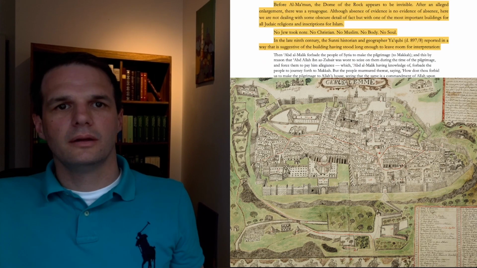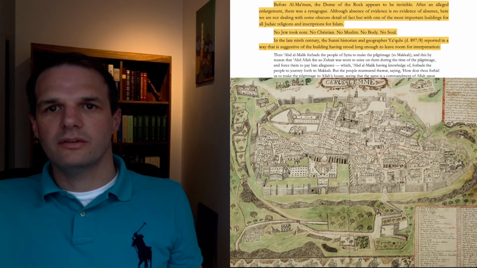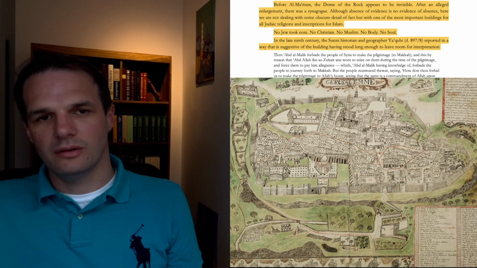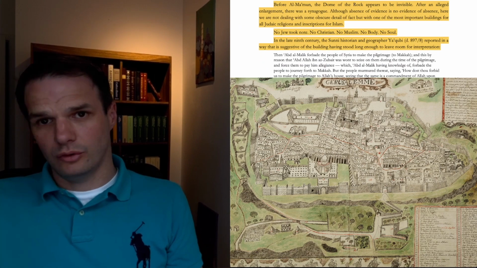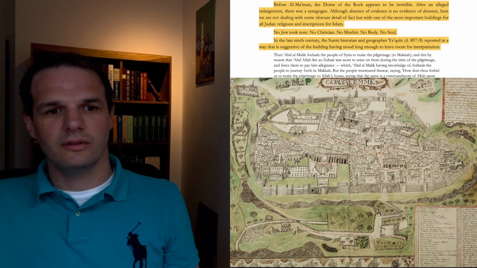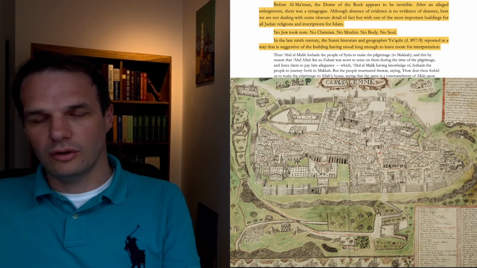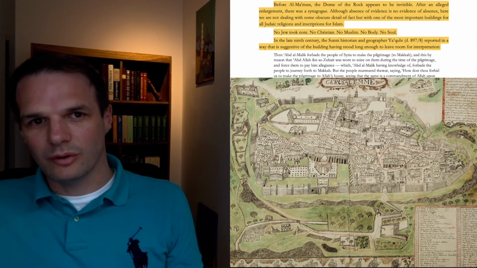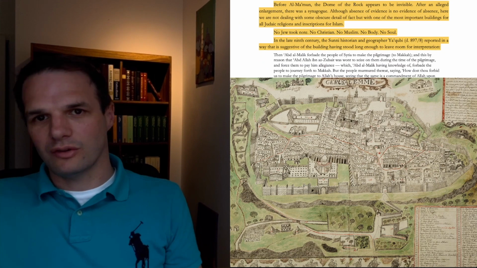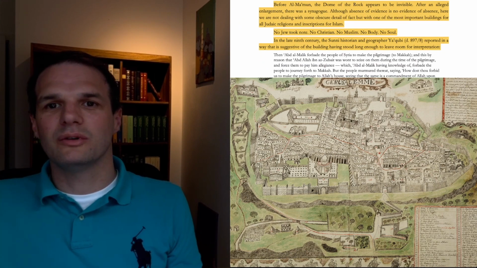All right, let's continue. Before Al-Mamun, the Dome of the Rock appears to be invisible. After an alleged enlargement, there was a synagogue. So he's still working under the assumption that there was no Dome of the Rock, but there was a synagogue to the north of the platform, for which there's absolutely no evidence outside of Bernard's text, which doesn't even talk about that at all. The synagogue he was talking about was the Al-Aqsa Mosque, which is in the very south of the Temple Mount. So yes, AJ couldn't be more wrong.